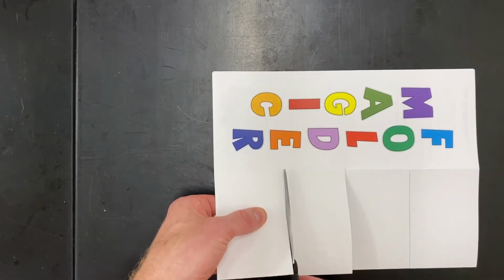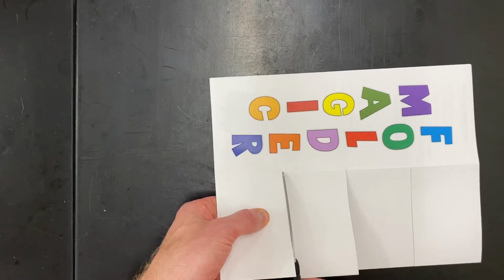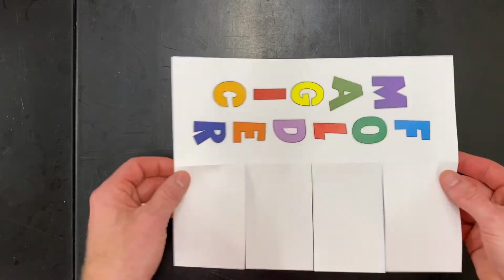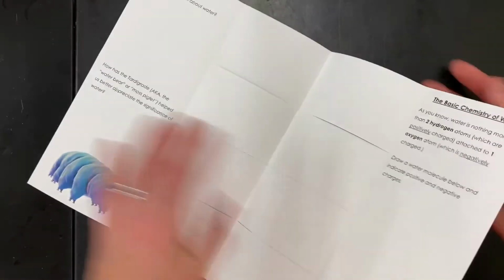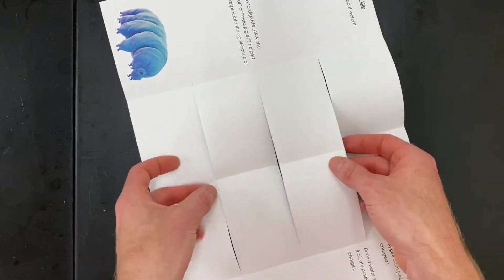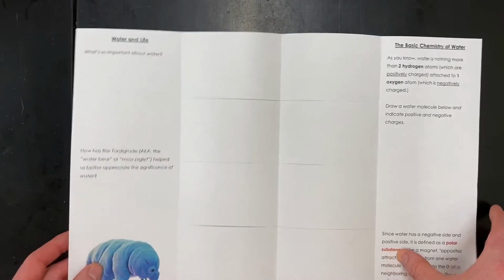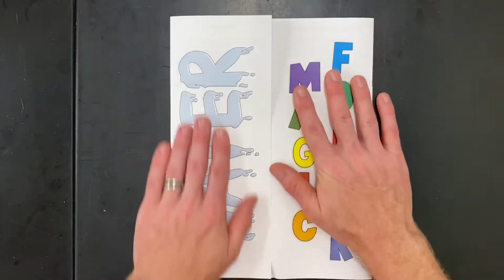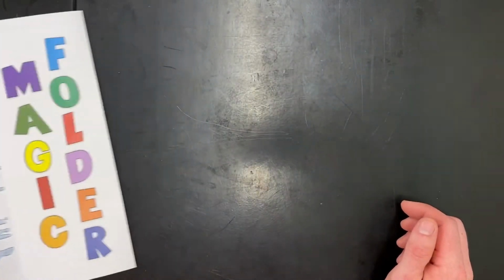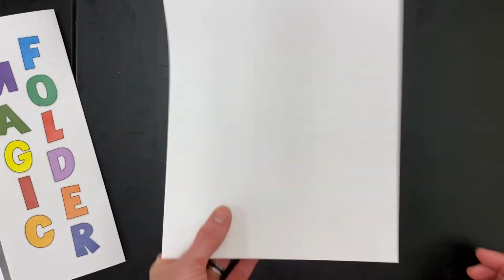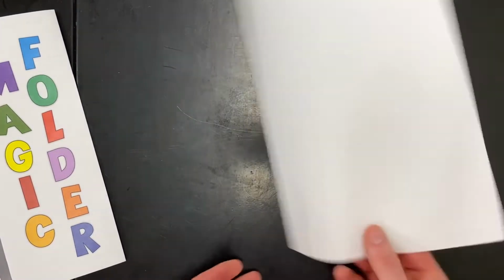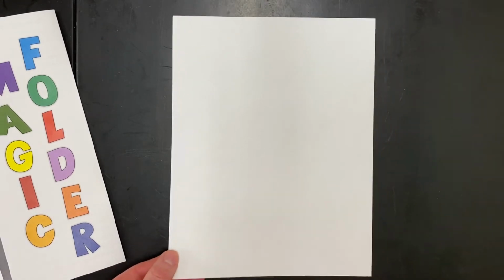All right, so there we go. 3 little cuts. So now when I open it, you'll notice it has these slits in the center of the magic folder. Okay, so then I'm almost done. So I'm going to fold this back over. I'm going to set this off to the side. And I'm going to bring in just a normal blank 8.5 by 11 inch sheet of paper.